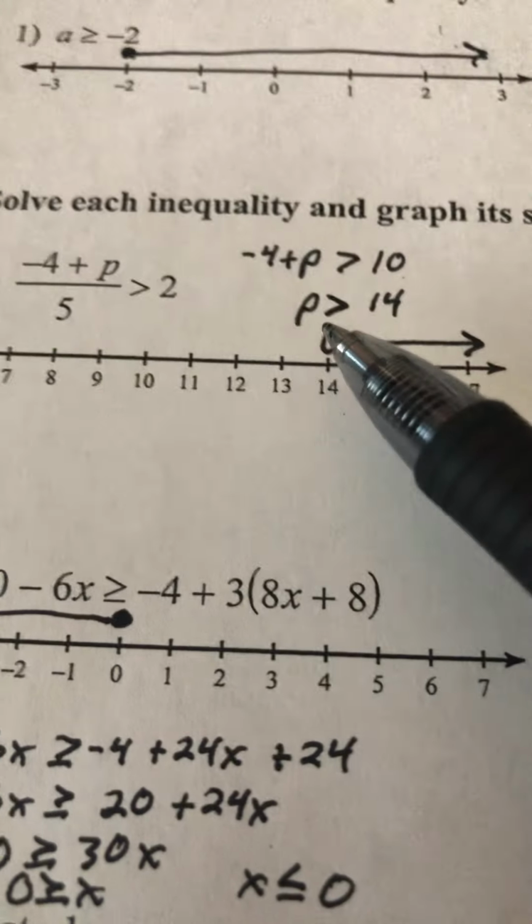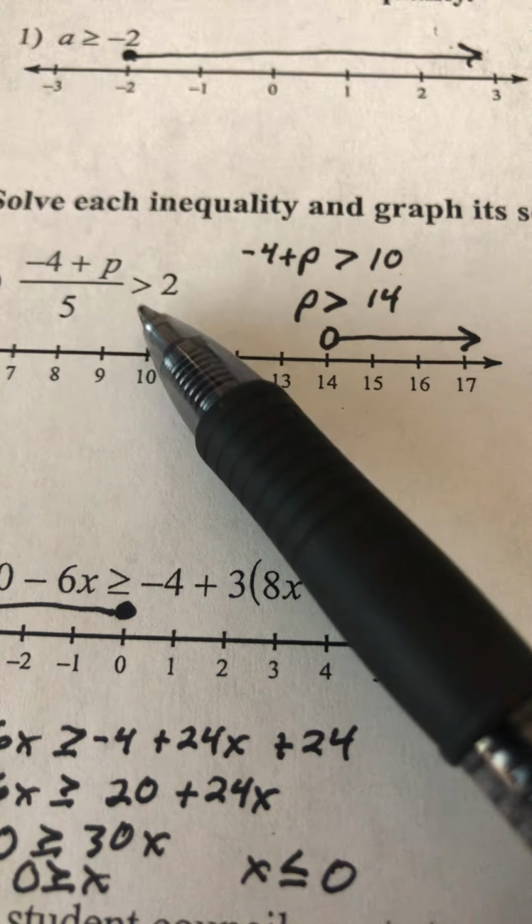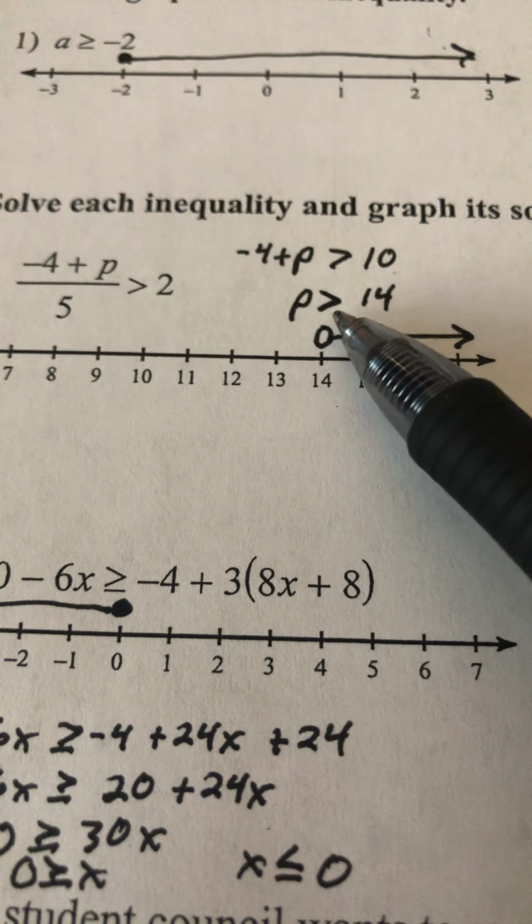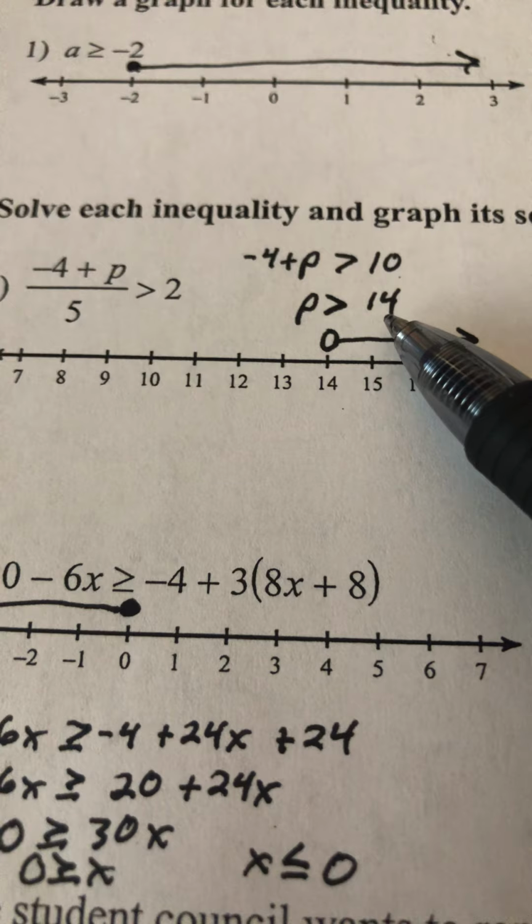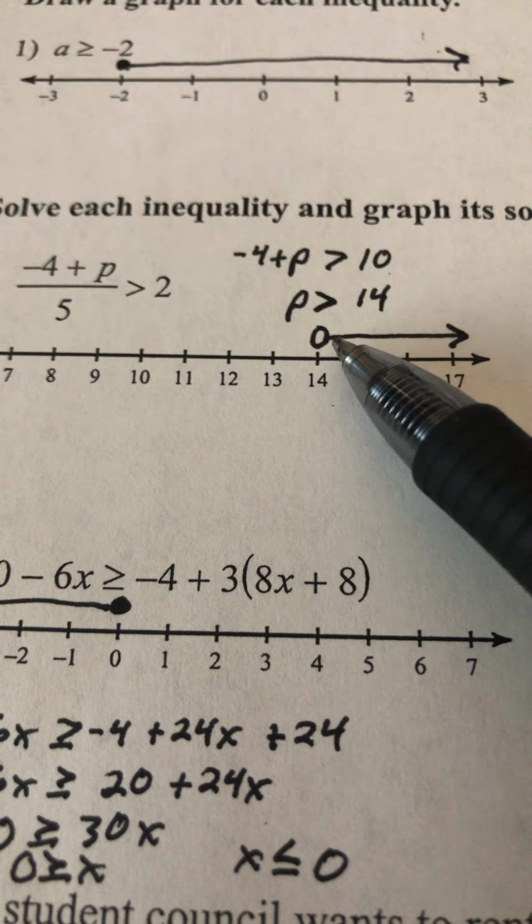Back up to number 3 real quick. Notice that's an open dot because this cannot equal 14. It can only be greater than 14.